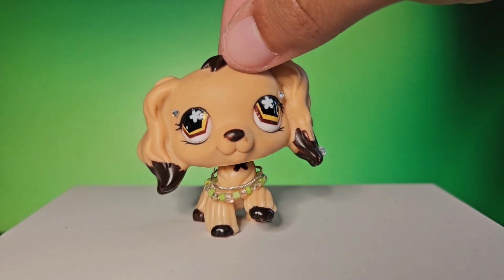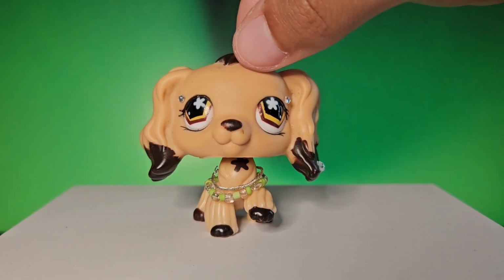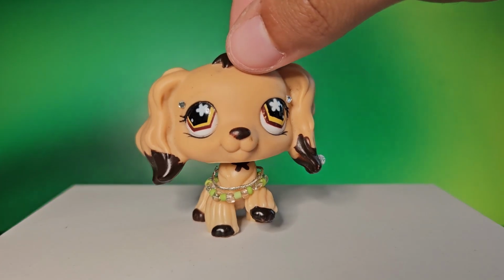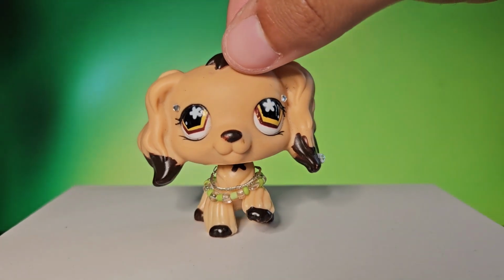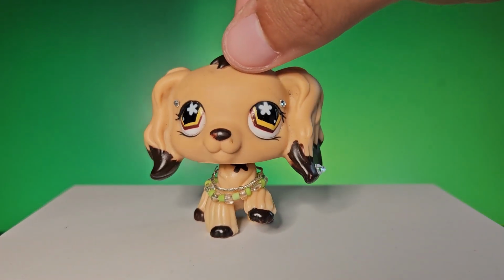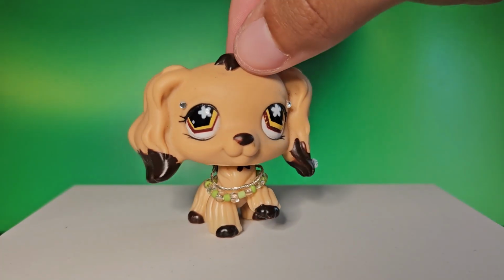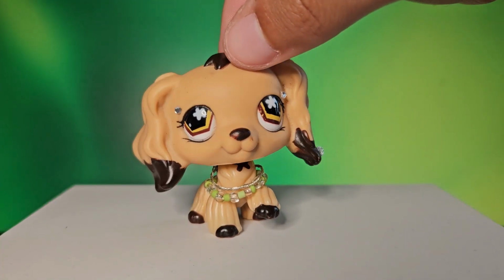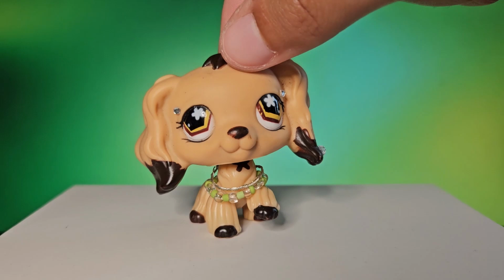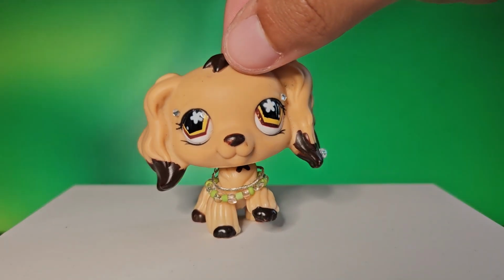Now you can have an open ending if you want another season. You can have a sort of vague ending, which is my favorite, but you don't have to do this. You can have a very closed ending, like the series is done, I'm done. You can do whatever you want, which is the beautiful part about LPS series. You can just do whatever you want, and it's all for fun.